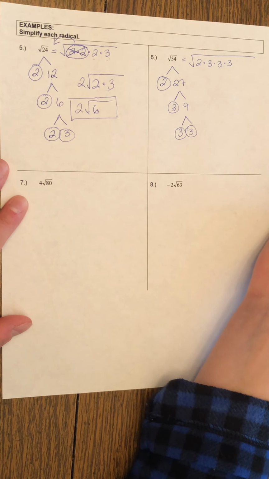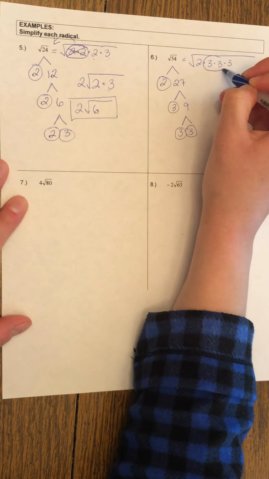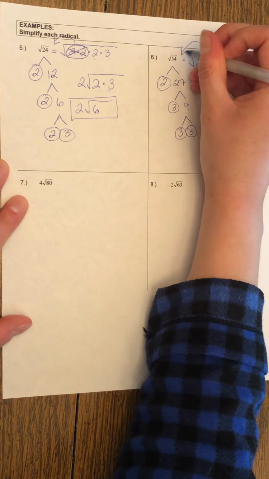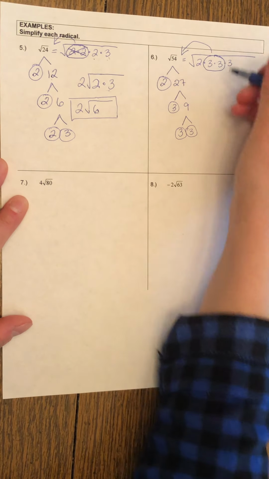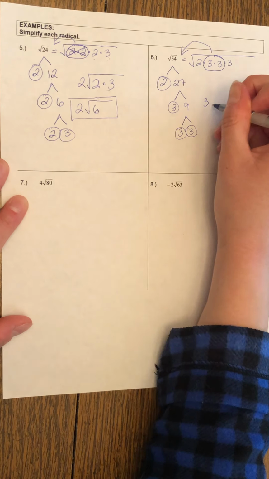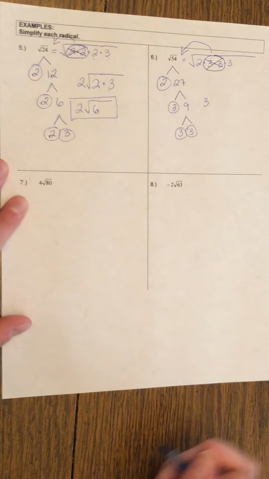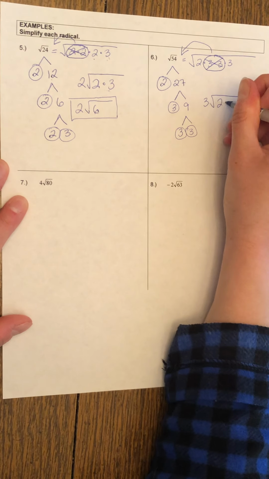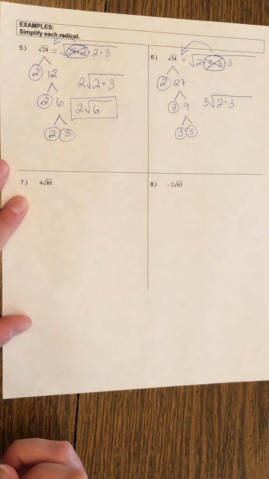Find a pair of the same factor. Right here I have 2 3's. So that's the group I'm going to move out in front, but I'm only going to write one of the pair out in front. It's going to go away on the inside, and you're going to write what you have left under the radical.